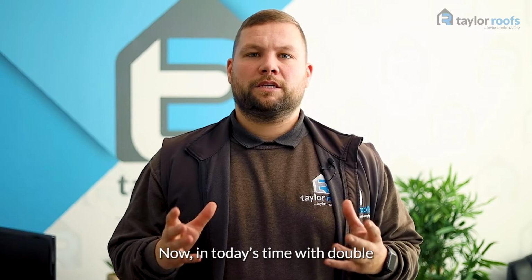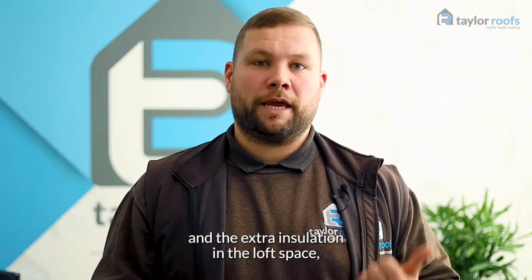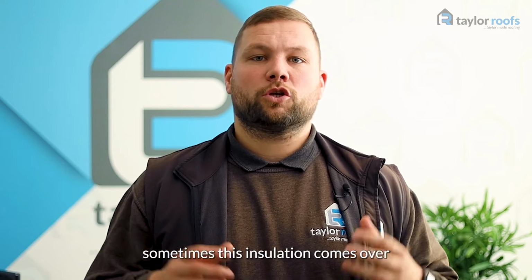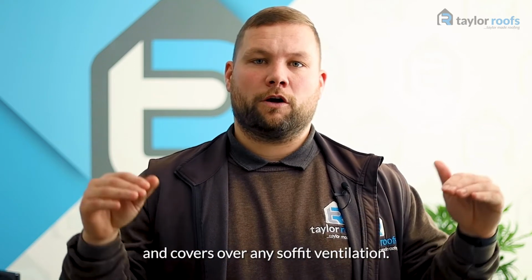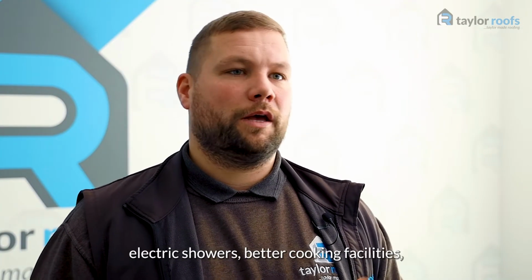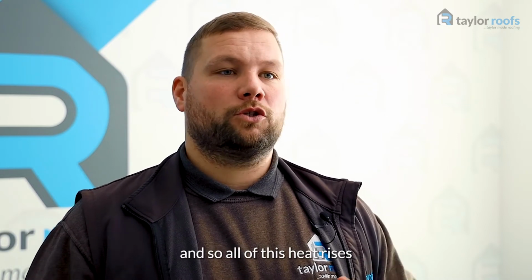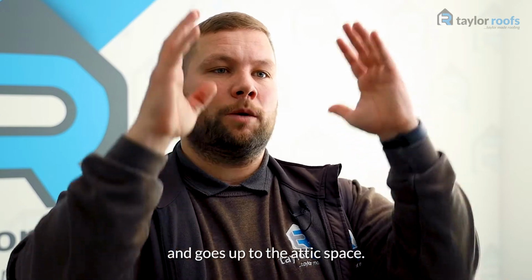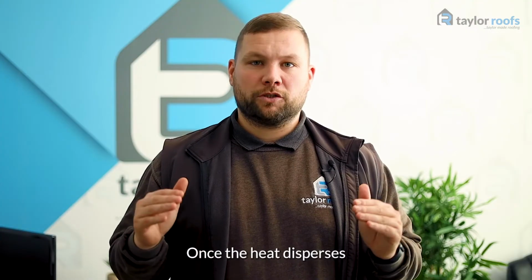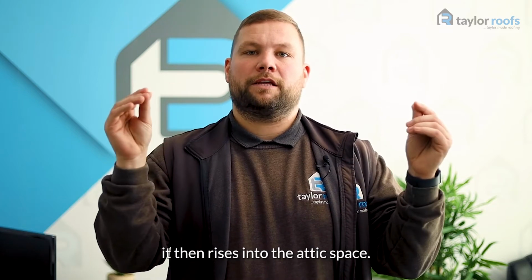Now, in today's time, with double glazing doors and windows, wall cavity insulation and extra insulation in the loft space, sometimes this insulation comes over and covers any soffit ventilation. Basically, houses are a lot more lived in now, with people working from home, electric showers, better cooking facilities, better heating systems, and so all of this heat rises and goes up to the attic space. Once the heat disperses through the loft insulation, through the glass wool, it then rises into the attic space.